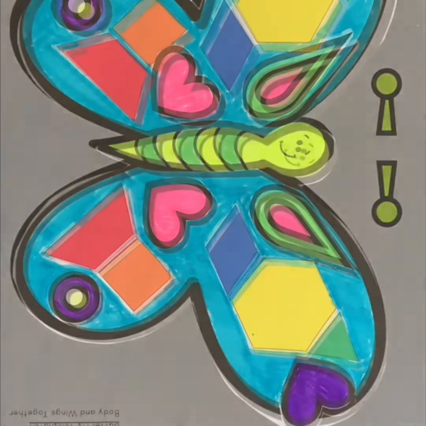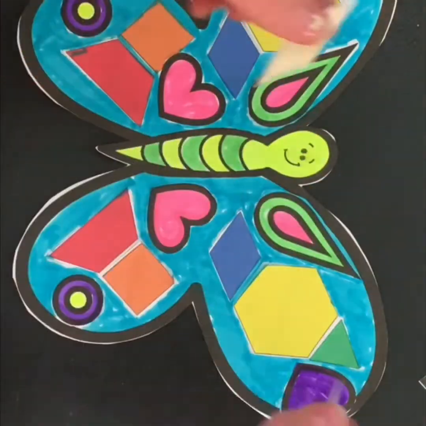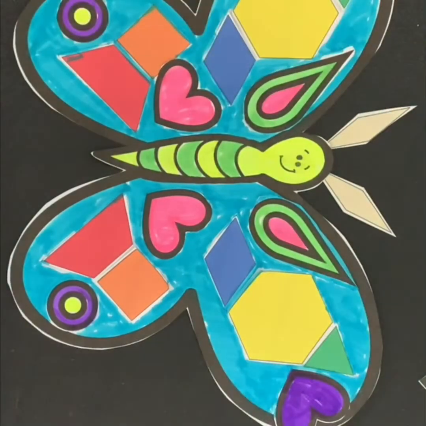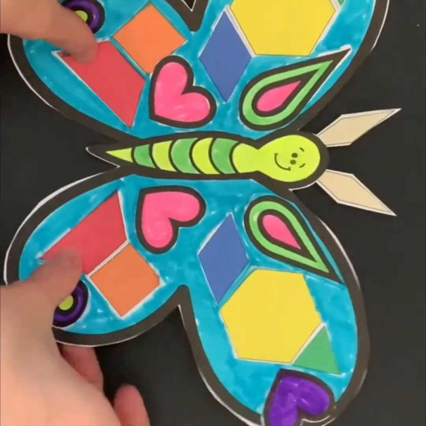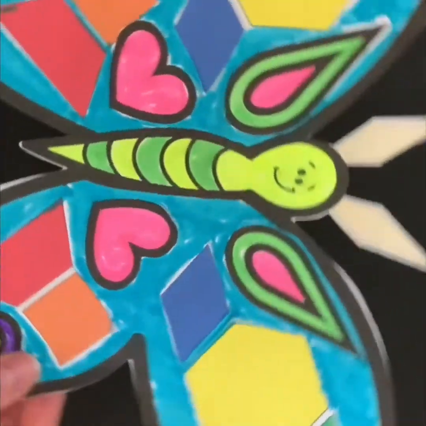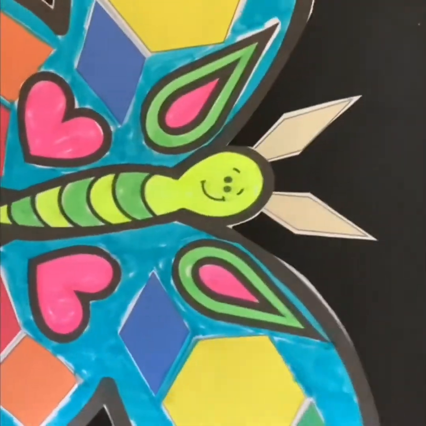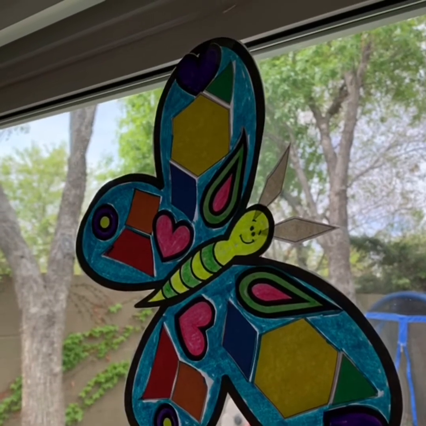I have my shapes ready, I have my extra shapes. Should I use these antennae or the rhombus? I think I'm gonna use the rhombus. That sounds good. And when I glue them on, I'm gonna glue them behind the head. There's my beautiful butterfly, ready to fly. You can hang your butterfly in a window or wherever you want.